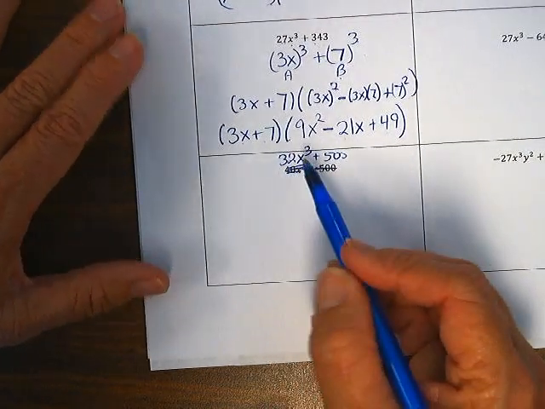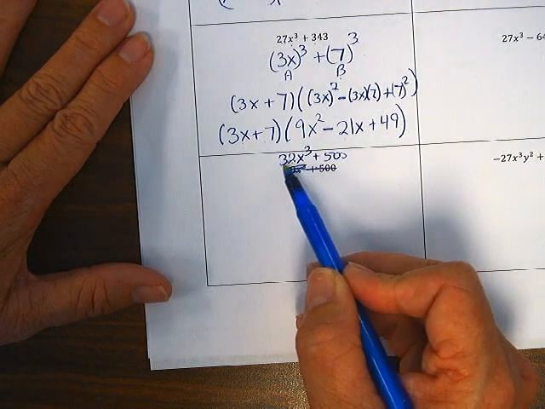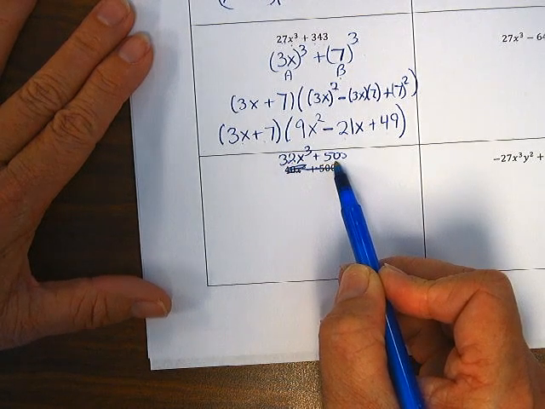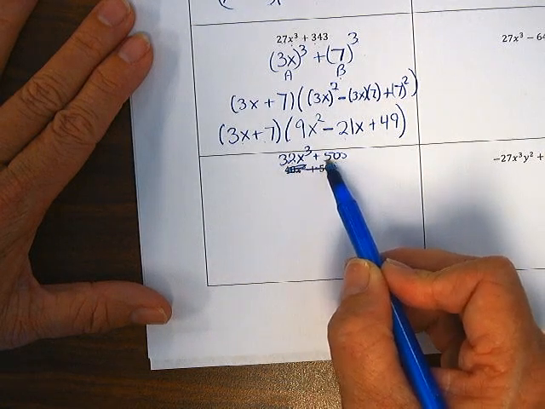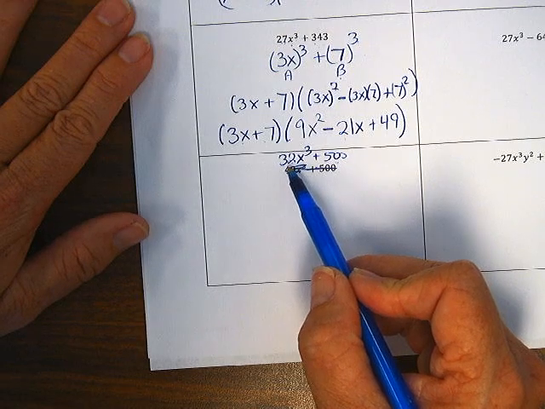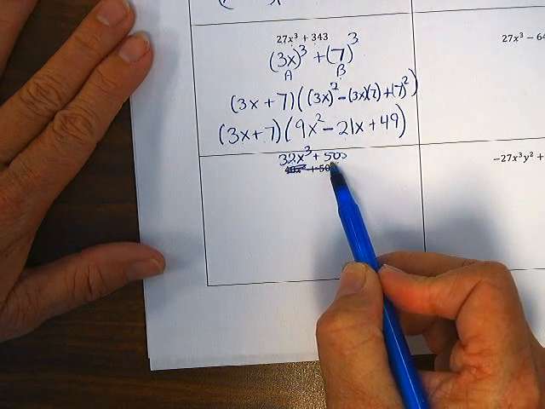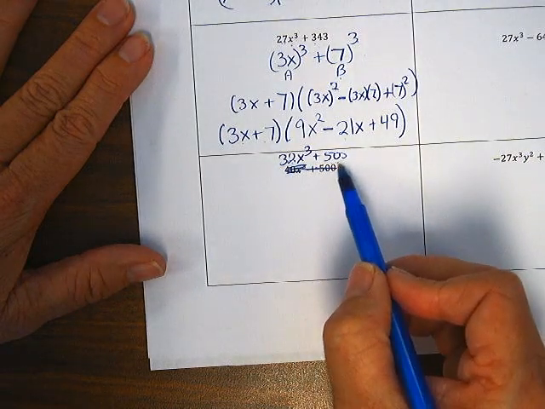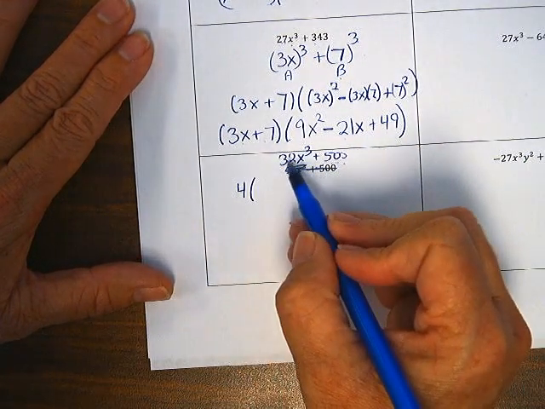So looking at this, let's see what goes into 32. 2 goes in there, and 2 goes in here. How about 4? 4 will go into 32, 4 will go into 500. How about anything bigger? How about 8? 8 goes into 32, but it does not go into 500. So 4 is my greatest common factor. So I'm factoring a 4 out.